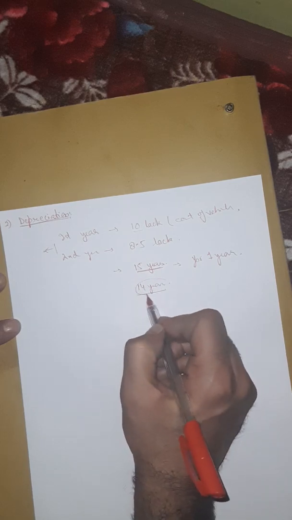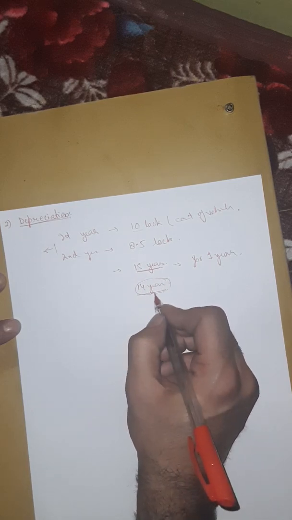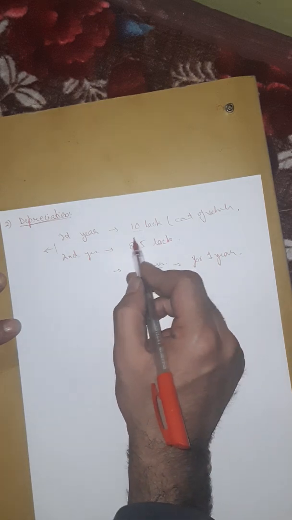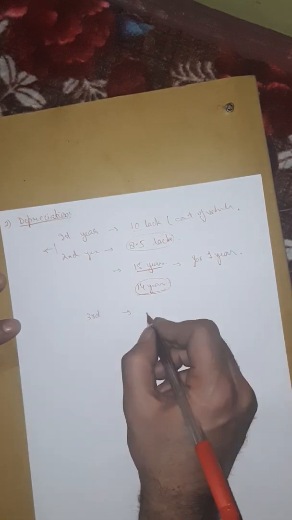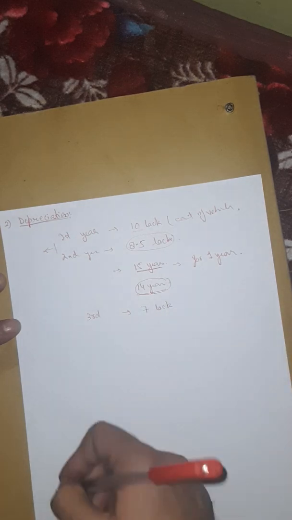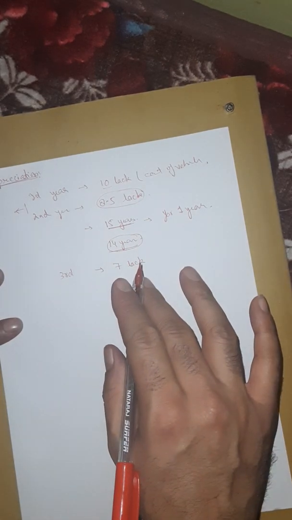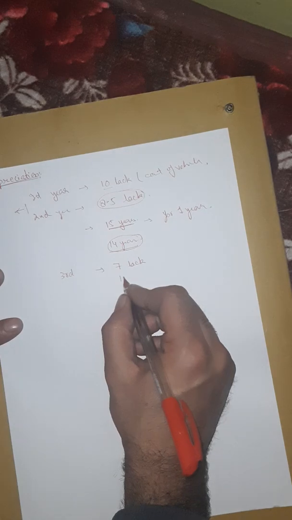Because the useful life of the vehicle is now only 14 years, the cost has been reduced, and the insurance company will give you an insurance of only 8.5 lakh. At the end of the second year, during the beginning of the third year, you will get an insurance of suppose 7 lakh. Why? Again, there is more wear and tear of the equipment or spare parts of the vehicle, and the useful life of the vehicle is now only 13 years.